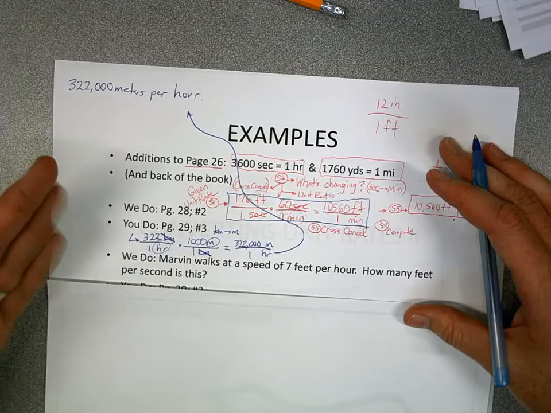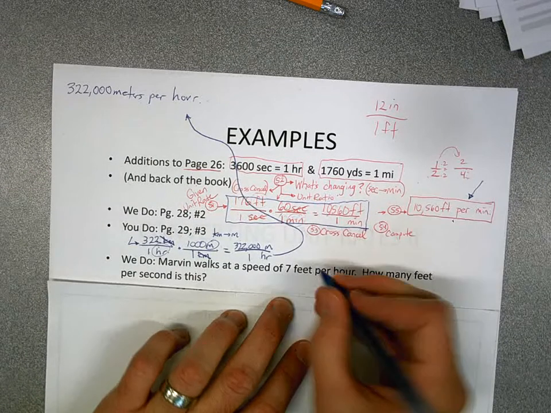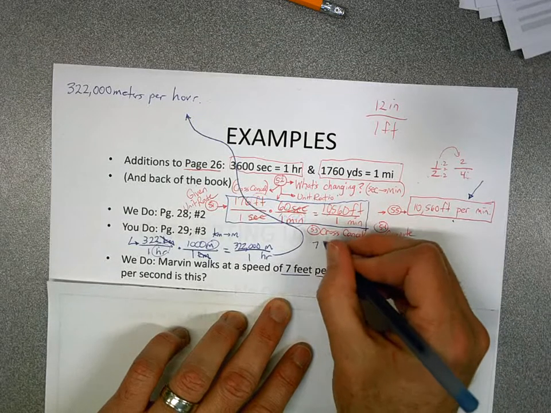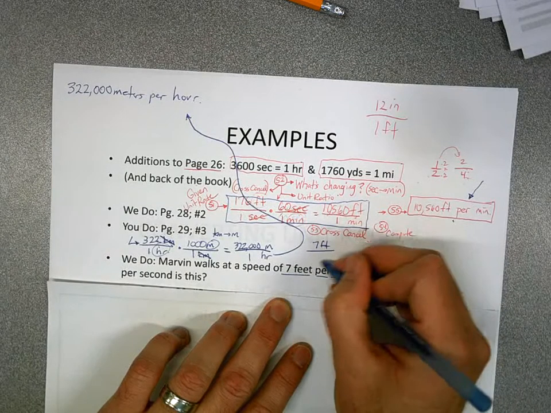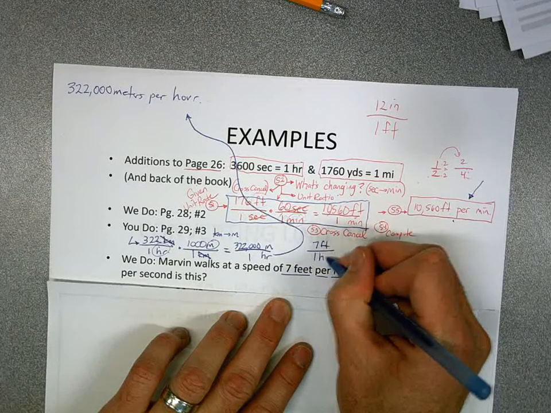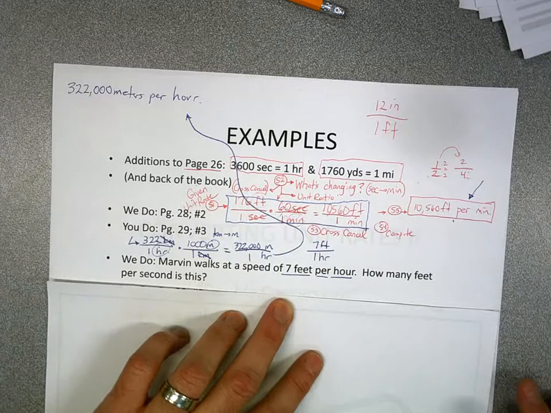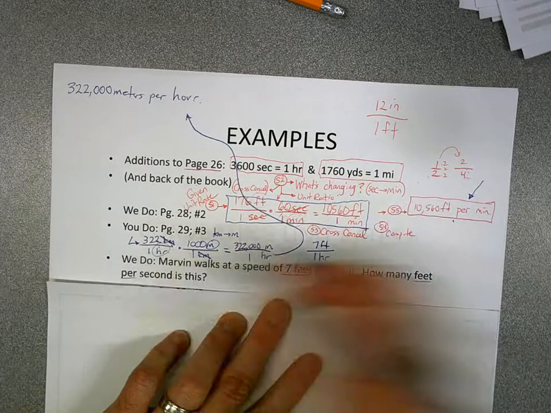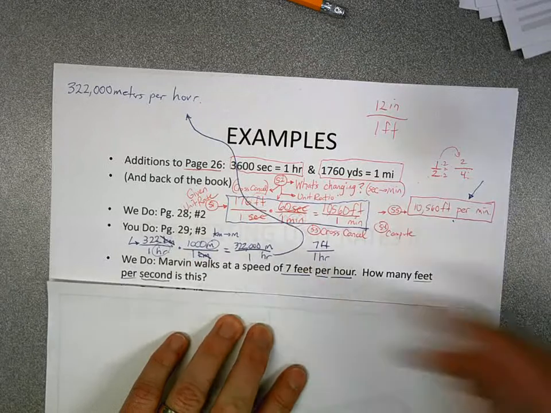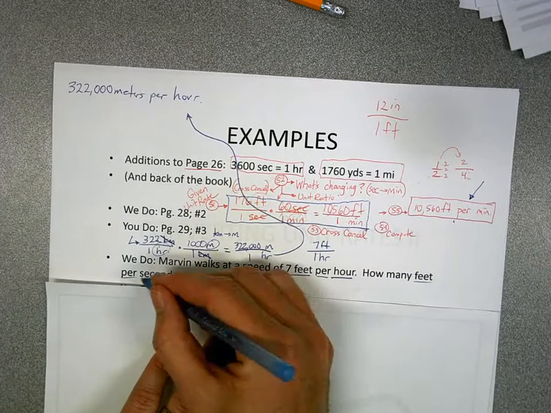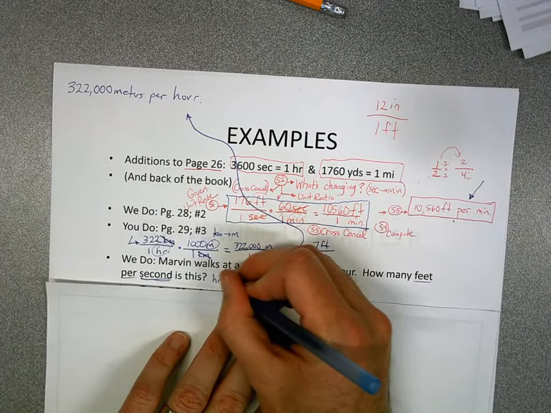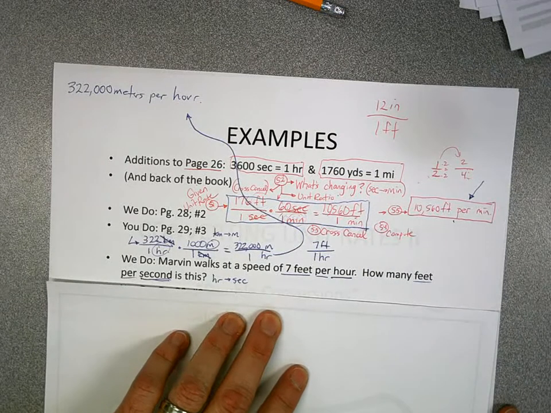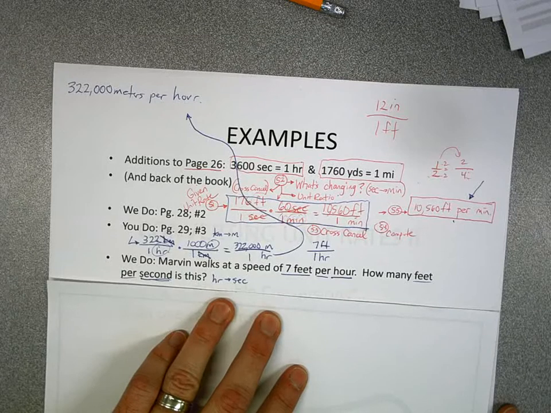So I'm going to go ahead and write down my first unit rate, 7 feet per hour. So what is given is 7 feet per hour. And I say, well, what is changing? Feet per second. Hours is changing to seconds. Just to make a little note to myself, hours are changing to seconds. Now, if you look on page 26, how many seconds are in an hour, guys?